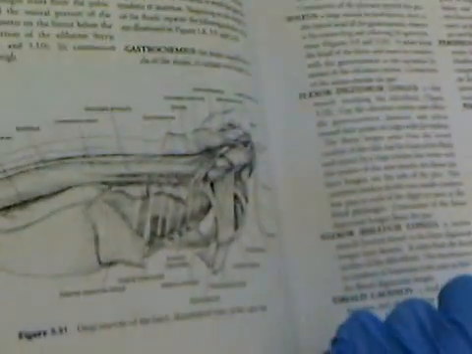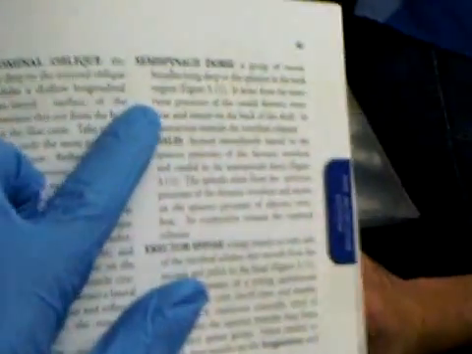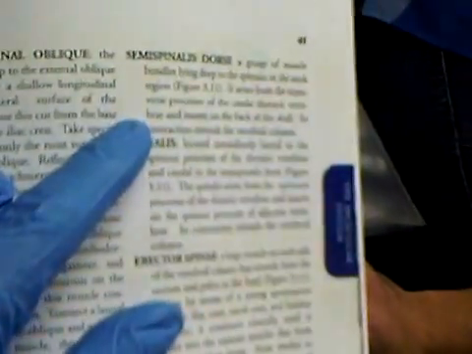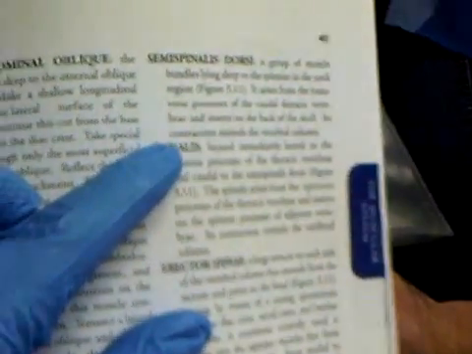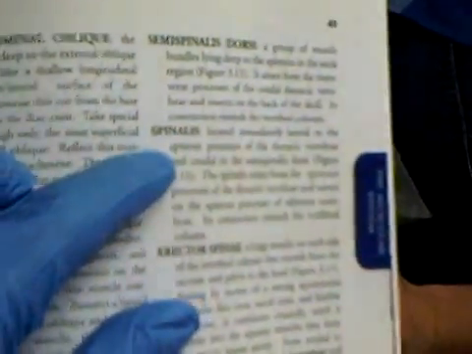No, I'm having a problem finding anything up here. Where do they describe semispinalis dorsi? Oh, it should be after. Oh, okay, got it. It lies deep to the splenius. It arises from transverse processes of thoracic vertebrae and goes to the skull.